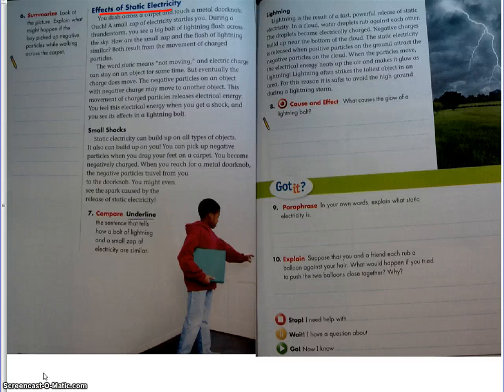Sorry about that. Okay. The word static means not moving. An electric charge can stay on an object for some time, but eventually the charge does move. The negative particle on an object with negative charge may move to another object. This movement of charged particles releases electrical energy. You feel the electrical energy when you get shocked, and you see its effect in a lightning bolt. Small shocks, so it's a type of shock here.